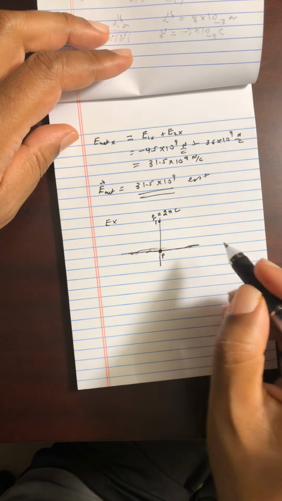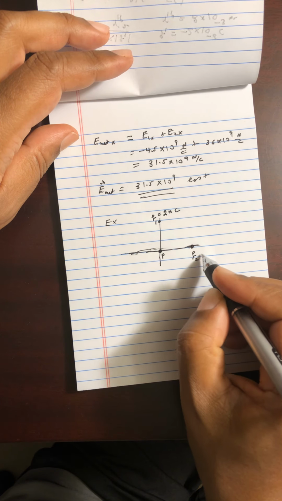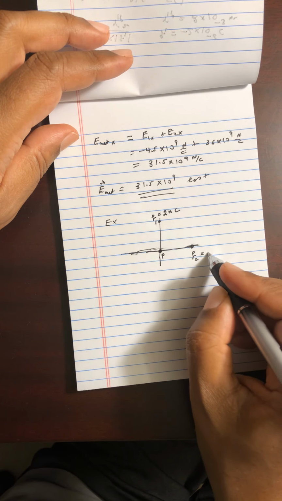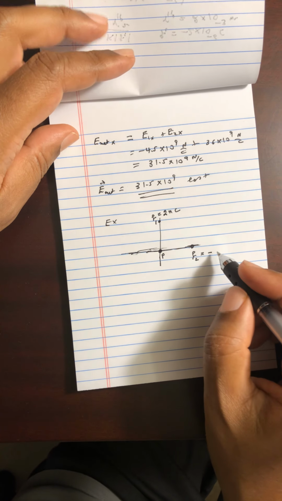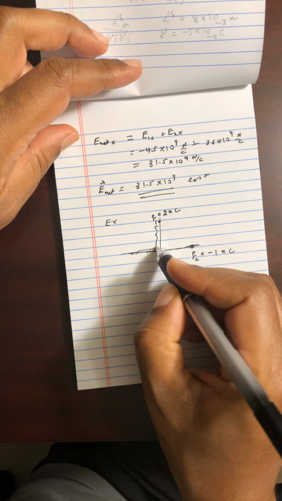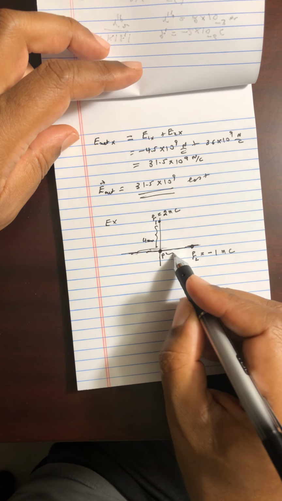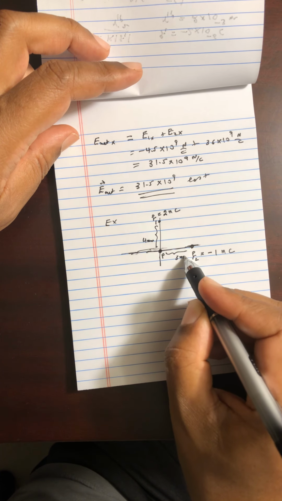Let's call it Q1. And then we have a charge over here, Q2. Let's say it is negative 1 nanocoulomb. Let's say this distance over here is 4 millimeters, and this distance over here is 3 millimeters.